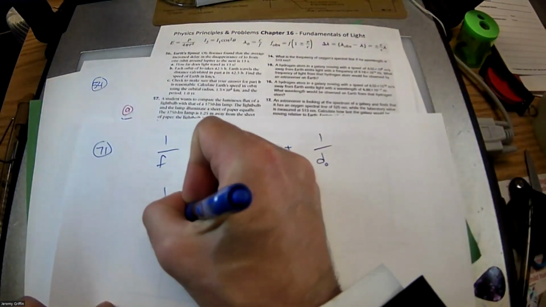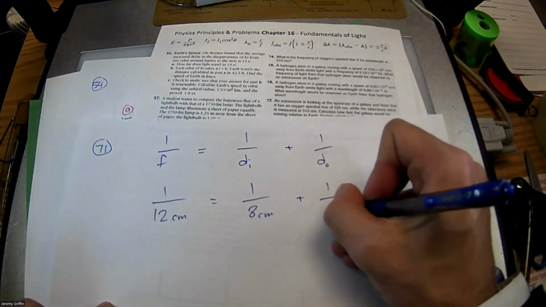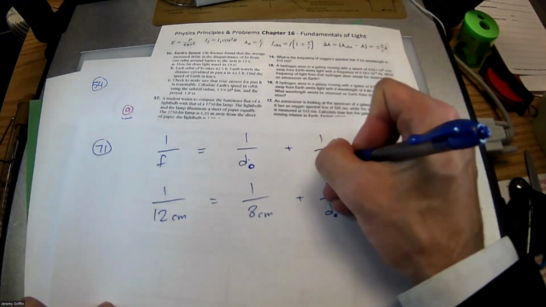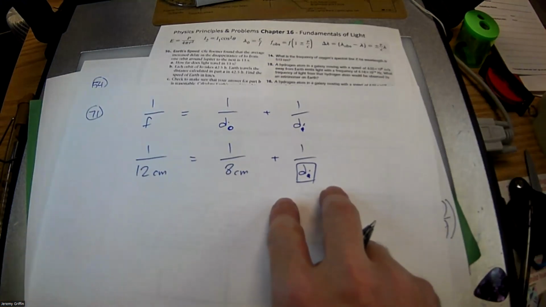So 12 centimeters here, 8 centimeters here. You guys get the idea. We're trying to figure out where the image is, the distance of the image from that mirrored surface.